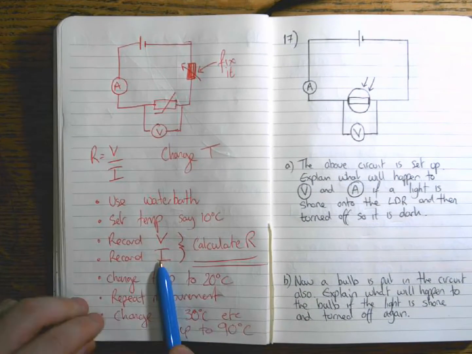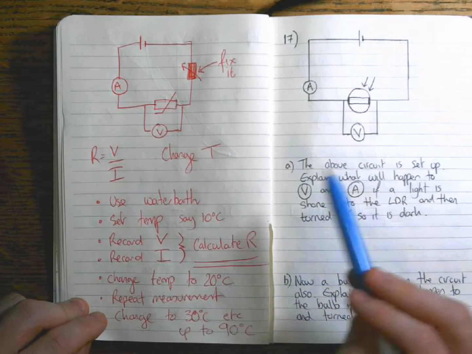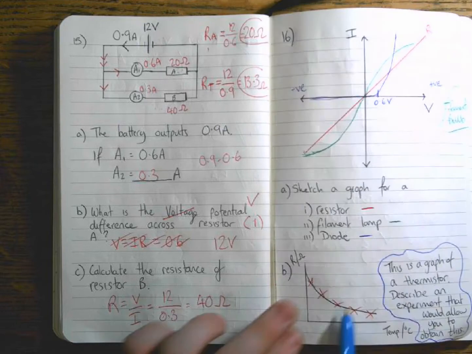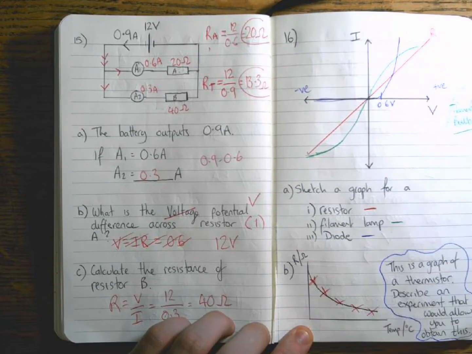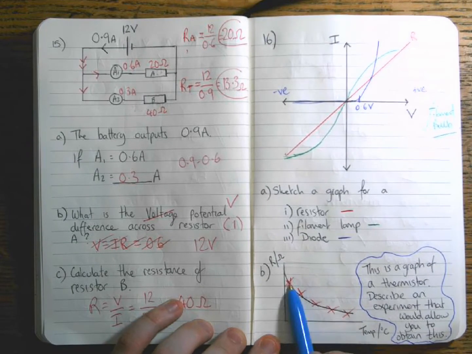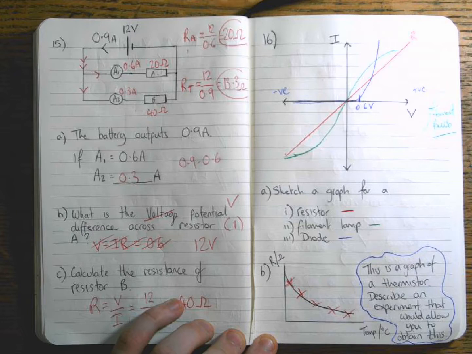So by obtaining the current and the voltage for each temperature, and we're increasing it by 10 degrees at a time, then we'll be able to plot what the resistance is and then plot a graph. And for a thermistor, we find that the resistance goes down as the temperature goes up.